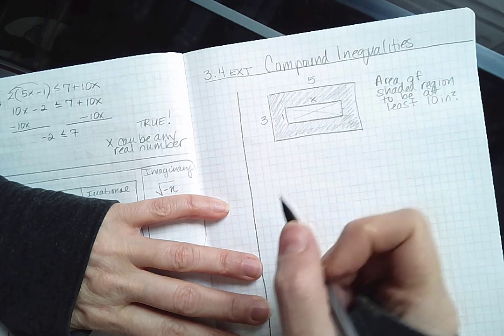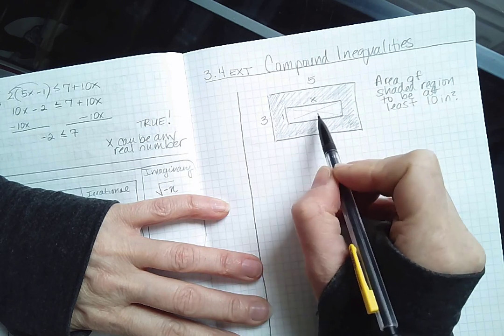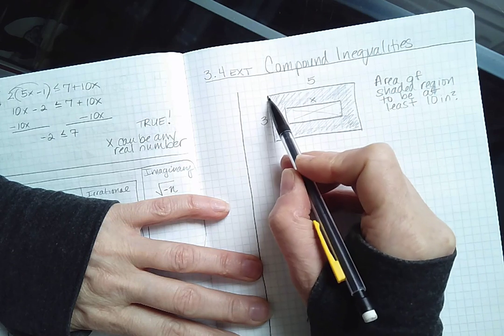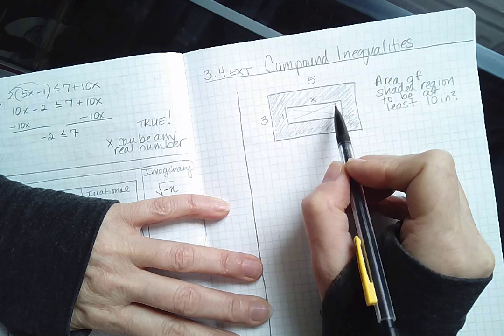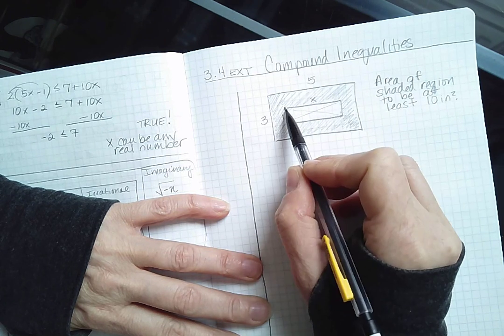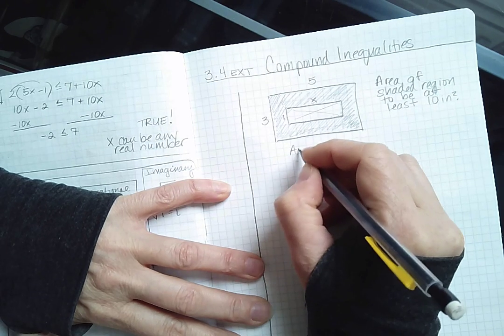Okay. Well, the idea that this is being cut out means there's going to be some kind of subtraction, right? So it's almost like I have to find the area of this large rectangle and I'm going to subtract off, or cut out is subtracting, right? The area of that small rectangle. So I'm going to write that in words.